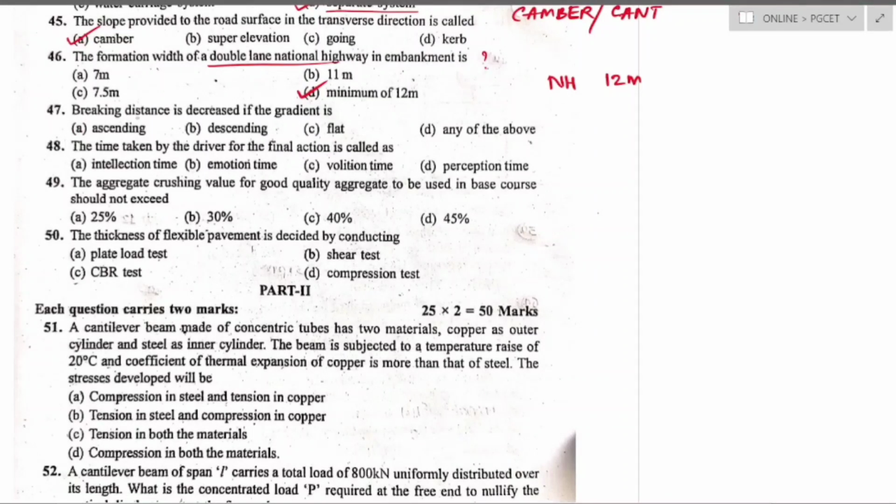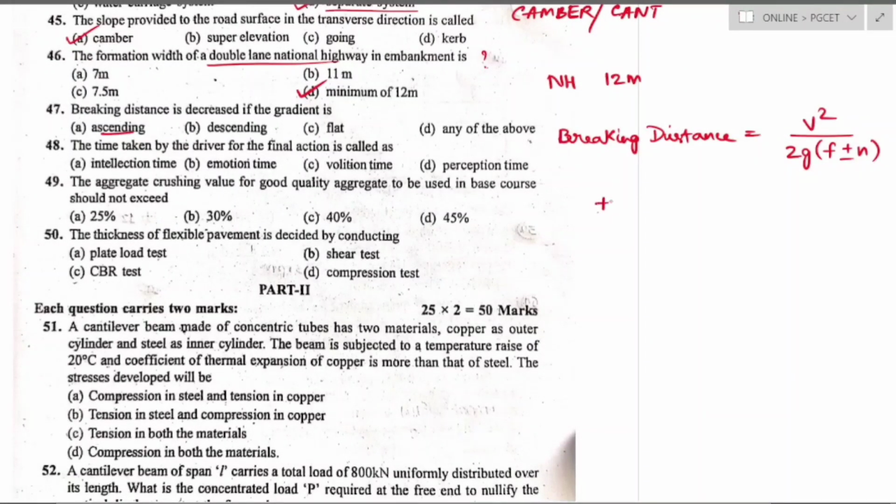Question number 47. Braking distance is decreased if the gradient is ascending. As per IRC, we know that braking distance is equal to V square by 2g(f plus or minus n), where n is the upward or downward gradient. If the gradient is upward, then the braking distance will be decreased, and if the gradient is downward, then the braking distance will be increased. So option A will be the right answer. That is, braking distance is decreased if the gradient is ascending.